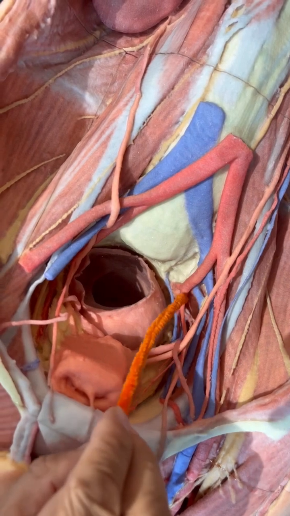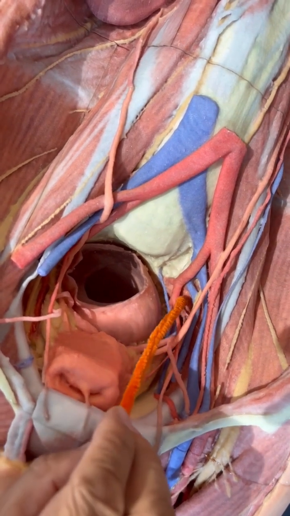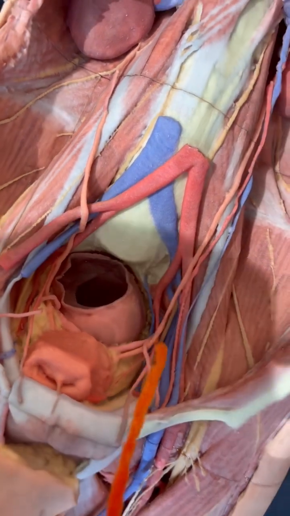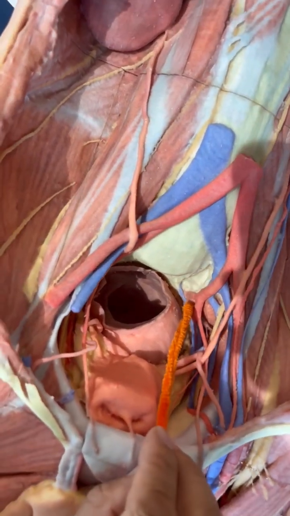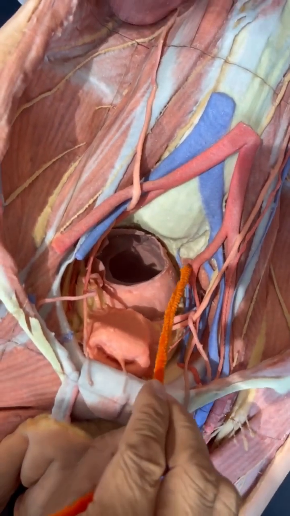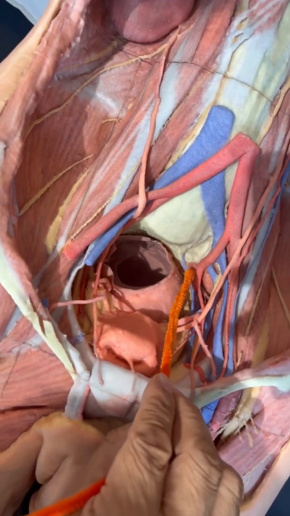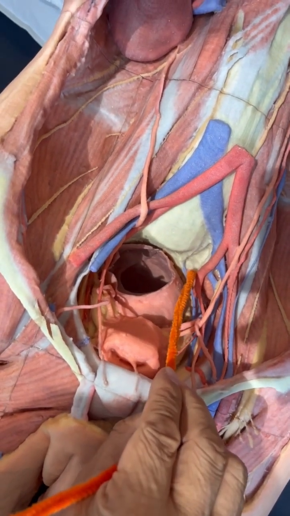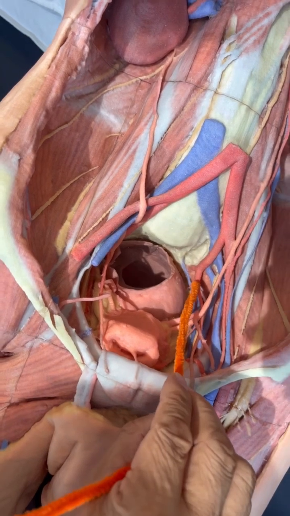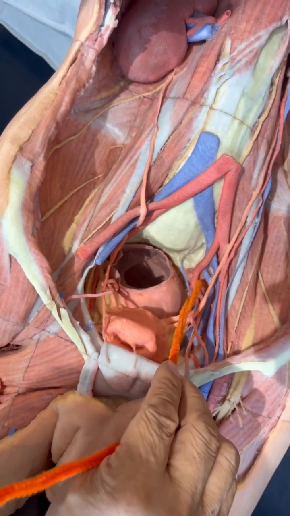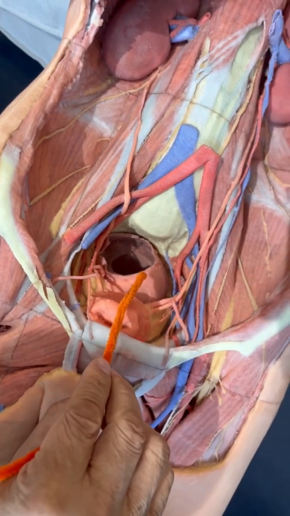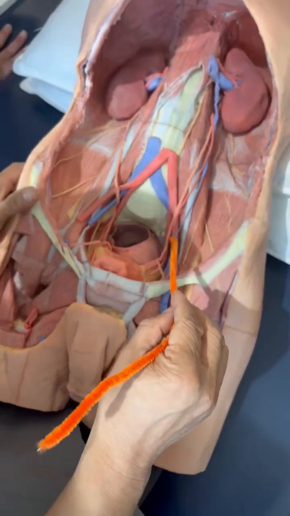See that? The sandwich, there's the nerve. Okay, let me see that. Right there is the piriformis. Can you see that? The muscle right here is sandwiched by the superior gluteal and inferior gluteal arteries. The muscle sandwiched by this one right there, that's the piriformis. Okay? All right.